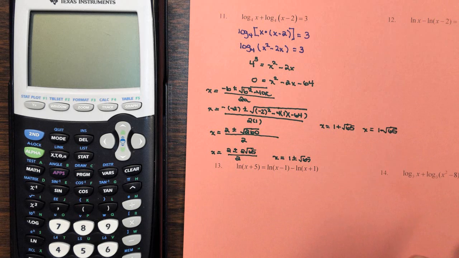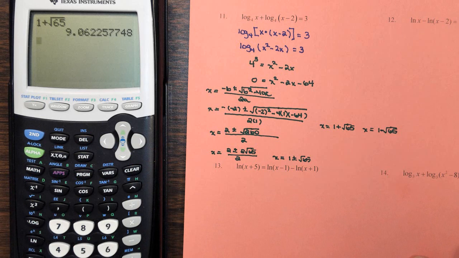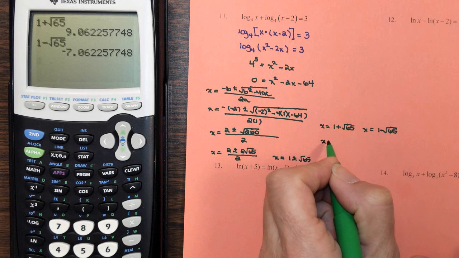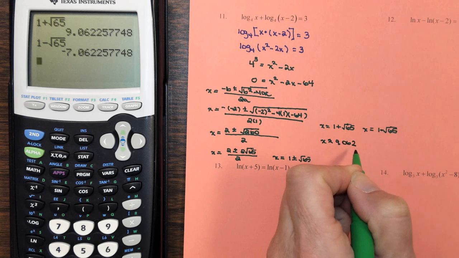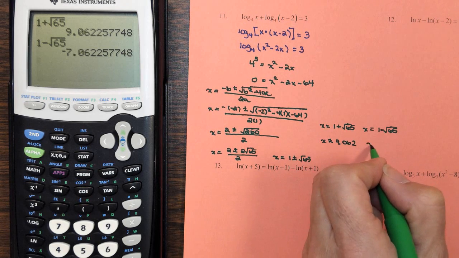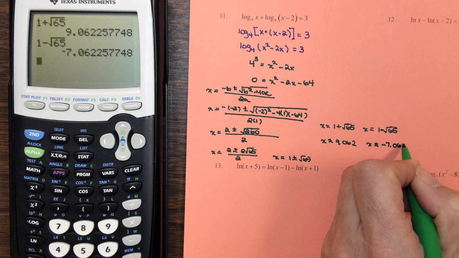But what I want to do is actually calculate their answers, so use your calculator and figure out what their approximate value is. Because there's one other thing that we haven't yet seen in some of the problems that is going to come into play here. As I go to approximate it, I'm going to see that for the first one, where it was a sum, I'm going to get approximately 9.062. And then for the second one, where it was a subtraction of 1 minus root 65, I'm going to get negative 7.062.